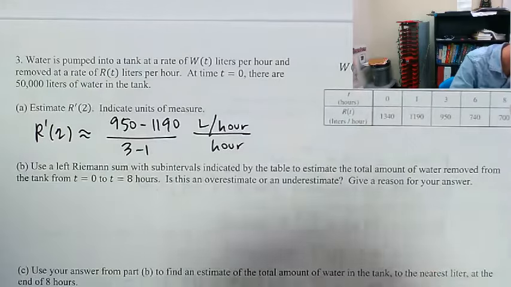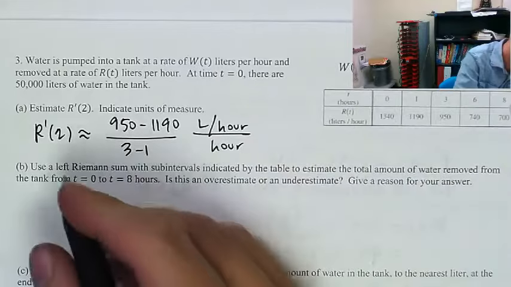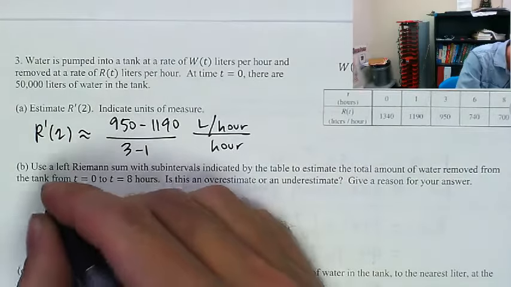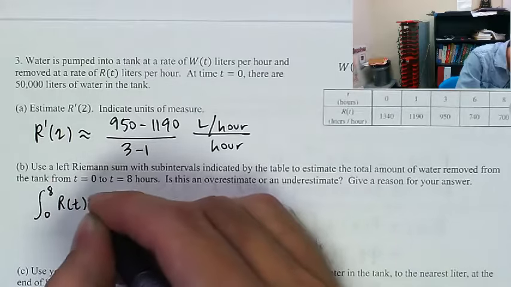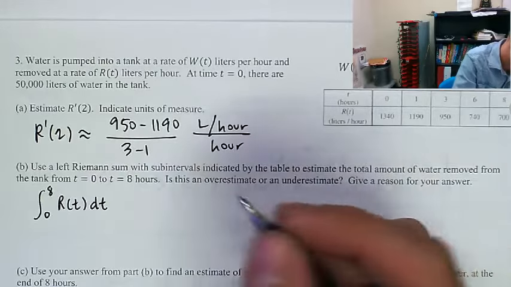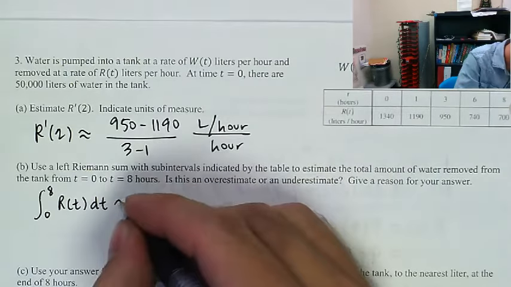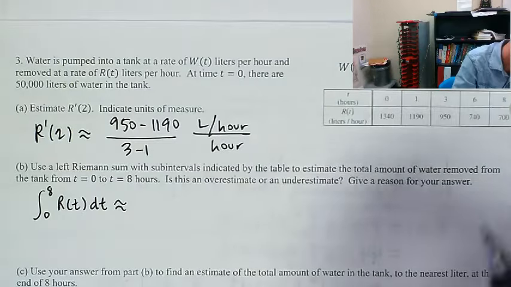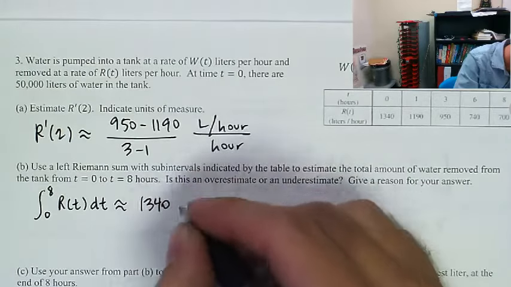So anyway, what was I thinking here? Oh, left Riemann sum. The total amount of water removed from the tank from 0 to 8 hours. So the integral from 0 to 8 of R of t dt is going to be approximately equal to the left Riemann sum. So I take the left endpoint as my height.